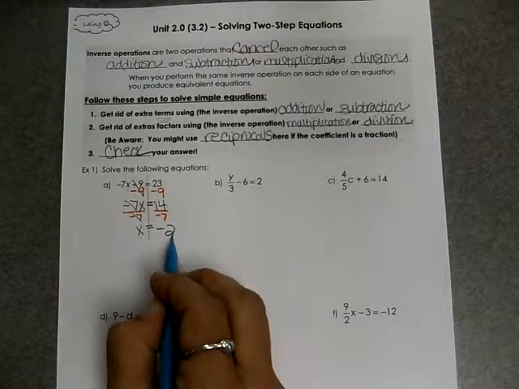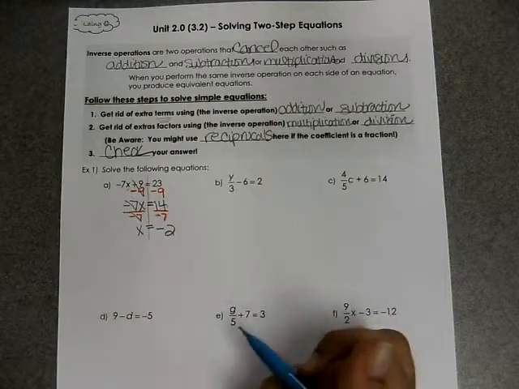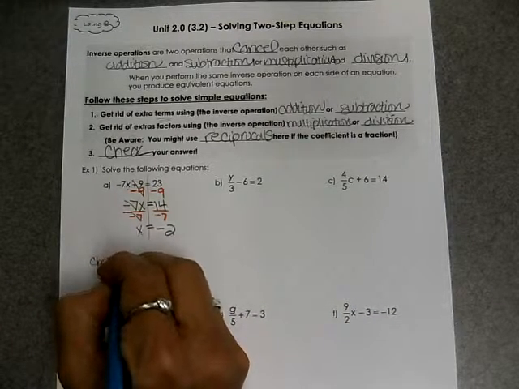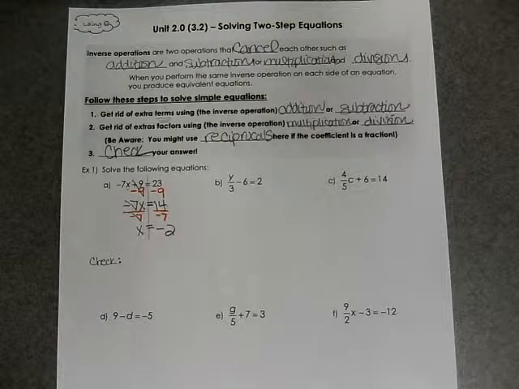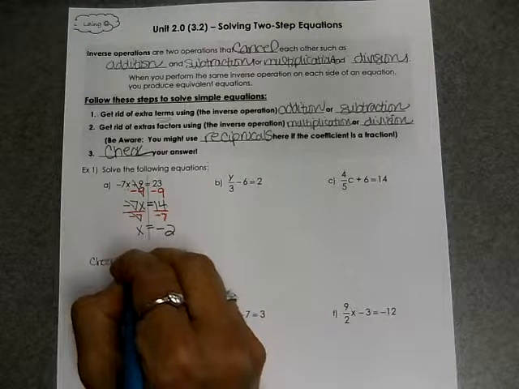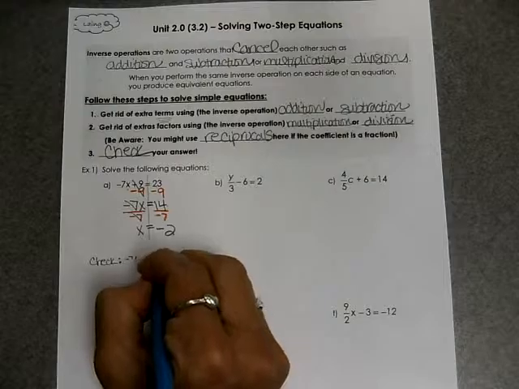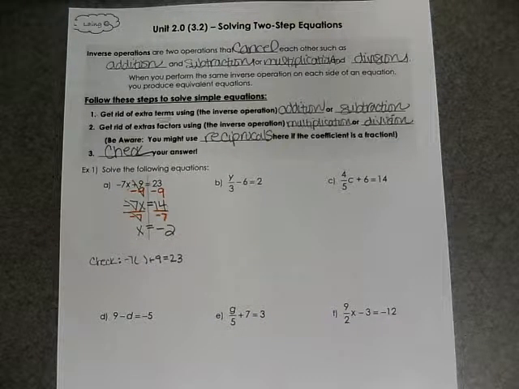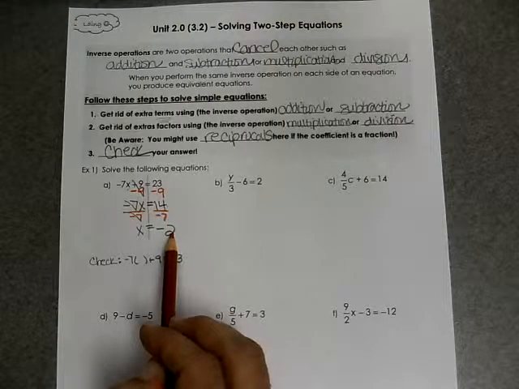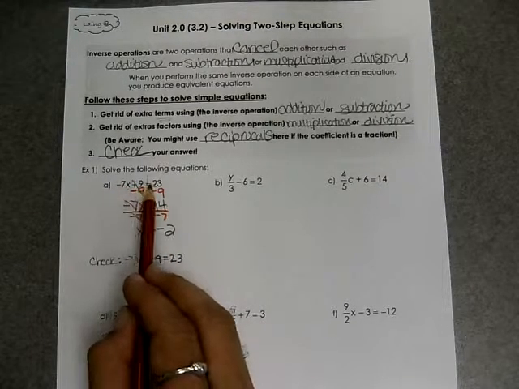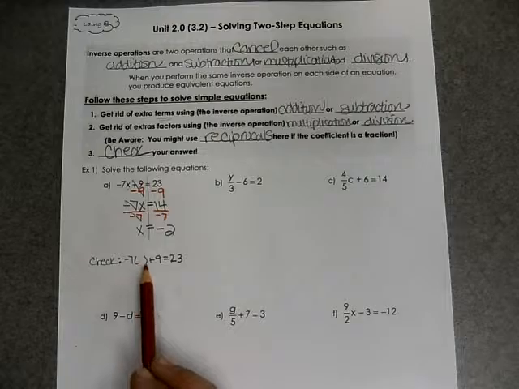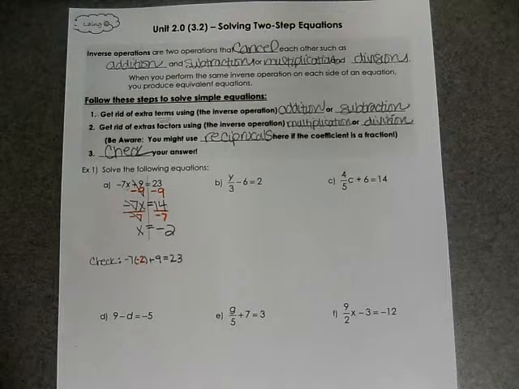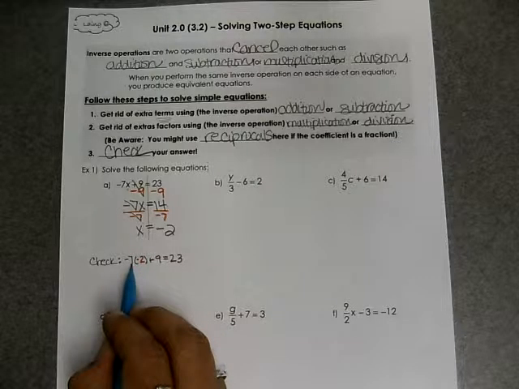And that's my solution. Now some of you might be ready to happy cloud right away, but just for you conscientious kids, you are able to check. What you can do is check by putting in that value you got for x. So we got negative 2 for x. Let's take this equation, I rewrote it here, and let's put negative 2 in place of x and make sure that we get a true statement.